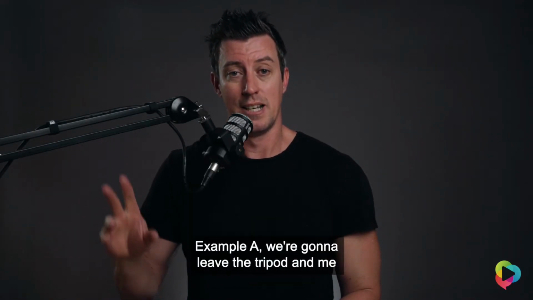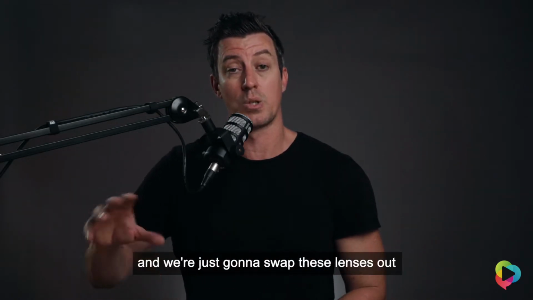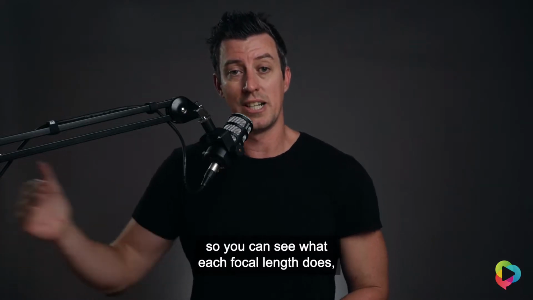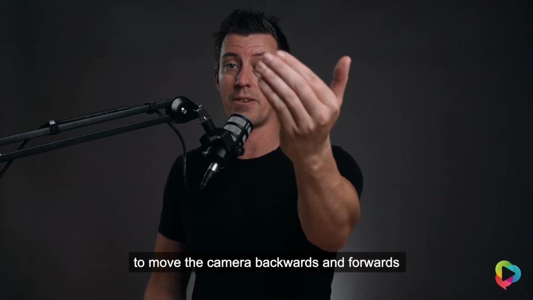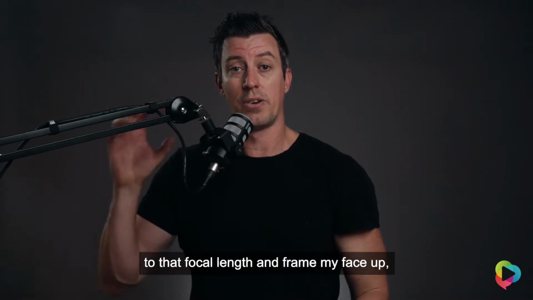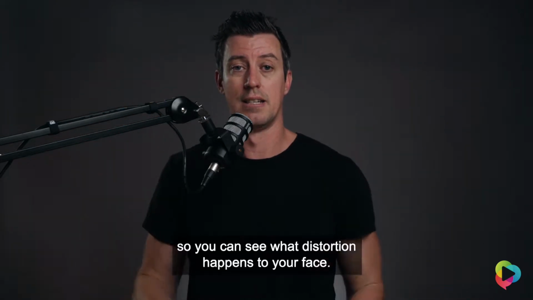So to get a better understanding of what these lenses can do, I'm going to give you 2 examples. Example A, we're going to leave the tripod and me in exactly the same spot, and we're just going to swap these lenses out so you can see what each focal length does. And example B, we're actually going to move the camera backwards and forwards to that focal length and frame my face up so you can see what distortion happens to your face.